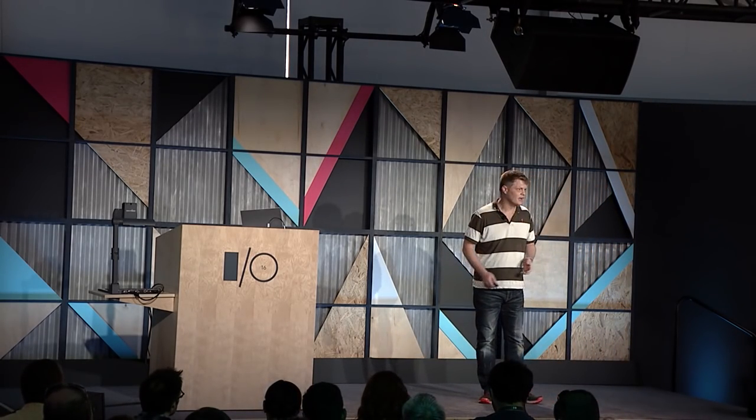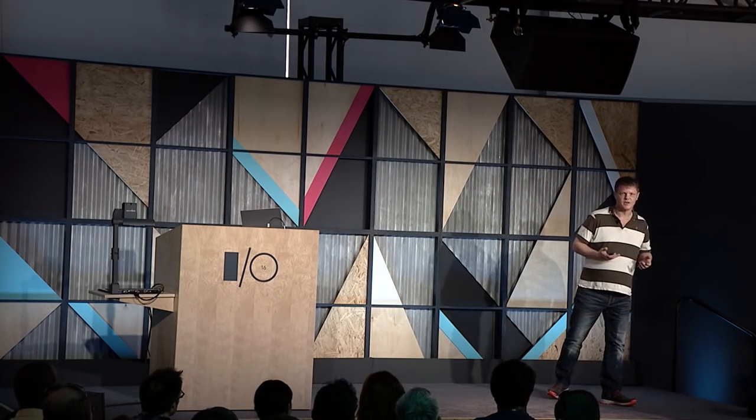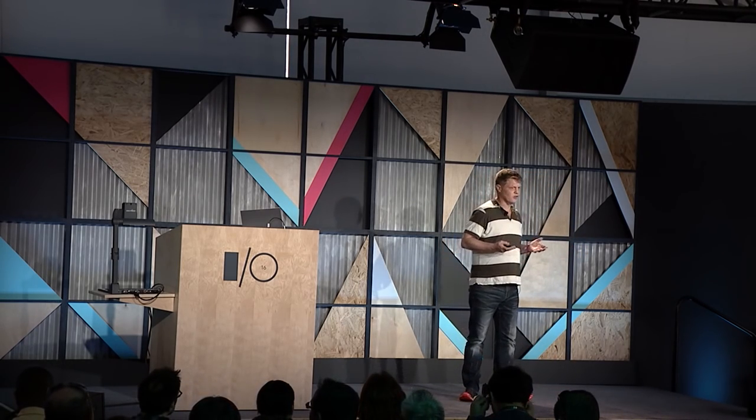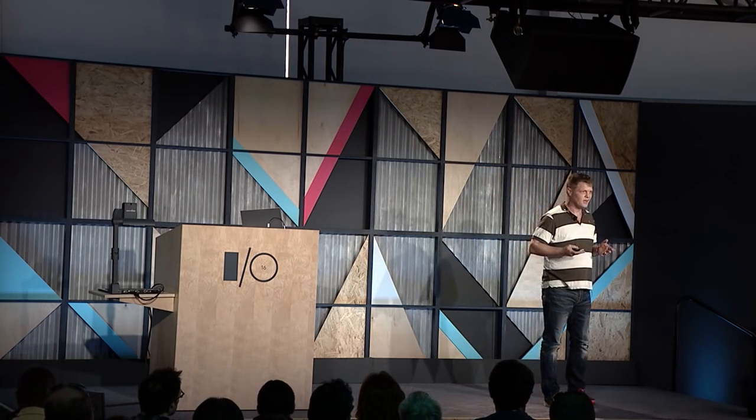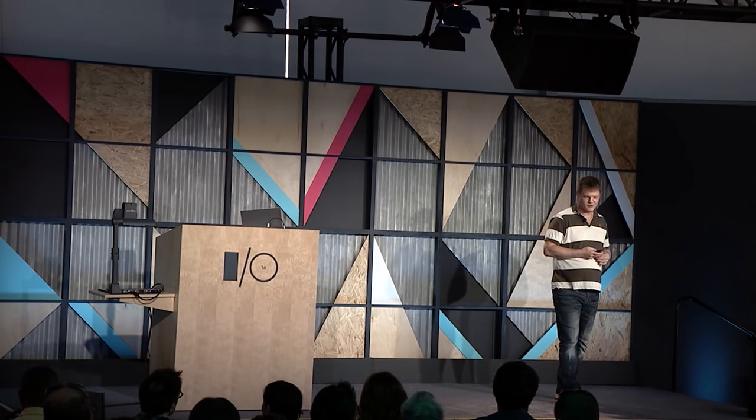I'm a member of the media team, so I'm usually working with large media partners, audio and video partners, to improve the streaming experience of their app. Usually this boils down to integrating ExoPlayer or helping them migrate to ExoPlayer.